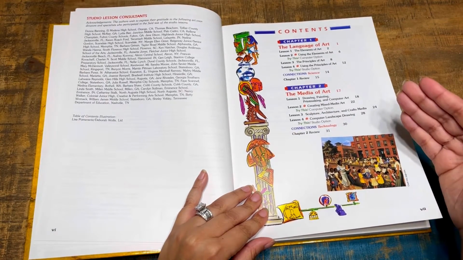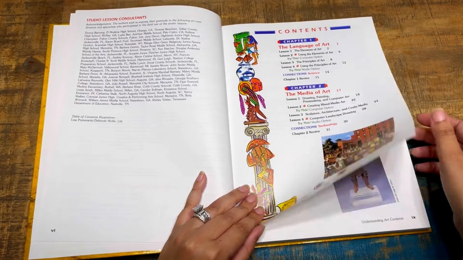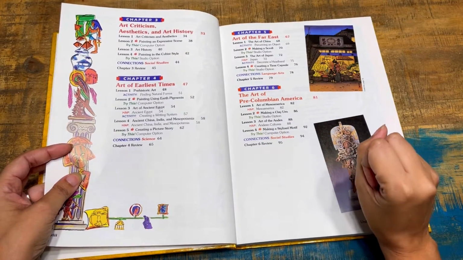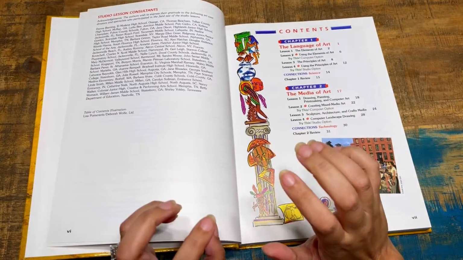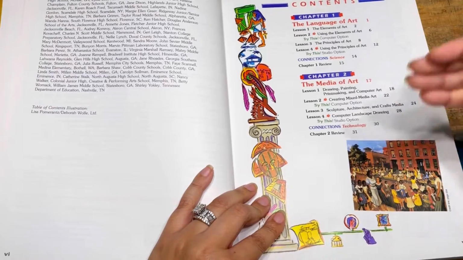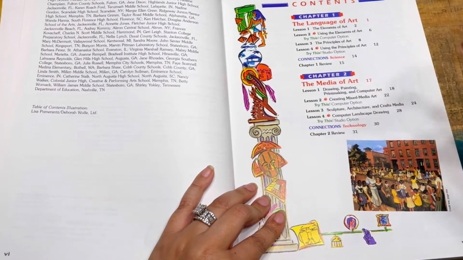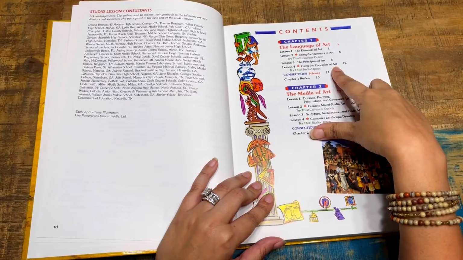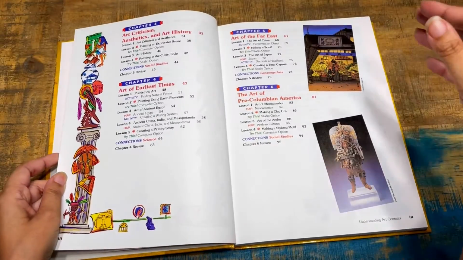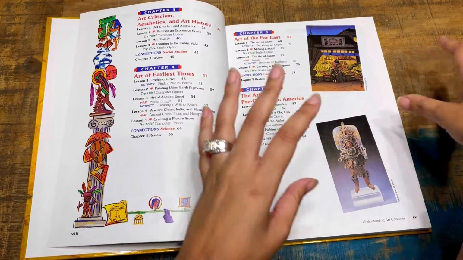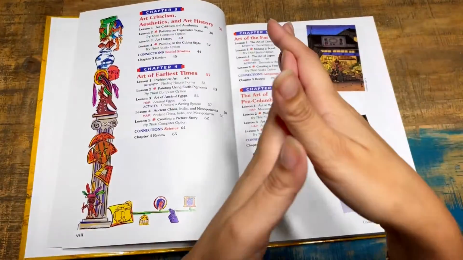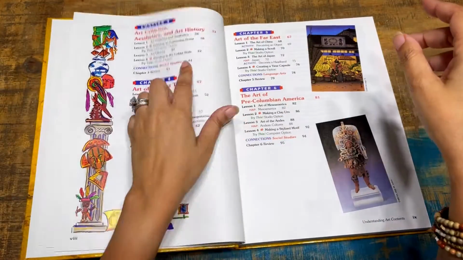All right, so this one is going to be a tad different. This one is going to follow a historical timeline, so this is how it differs from the other. The language of art is the first element. They are going to go over some of those reviews from previous editions, using principles of art and all that jazz. And then the media of art, they go over in the first couple of chapters. So if you decide to jump into this, but you feel like your child still needs review on those general terms and the fundamentals of art, they are going to go over those things in the first few chapters.